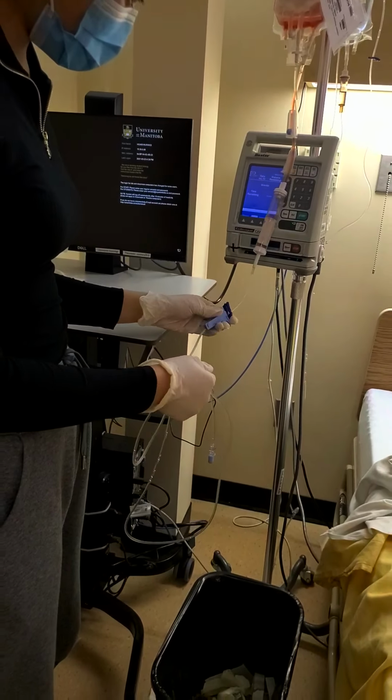You can see it's moving down there. I'm going to clear the lines. I'm going to stop the line for 30 seconds so it can start completing. Okay. And there you go. We can see a little bit of pink at the end there.